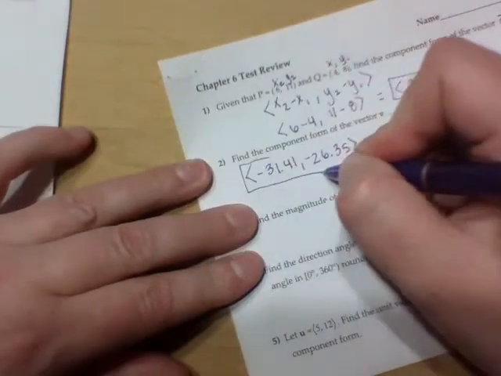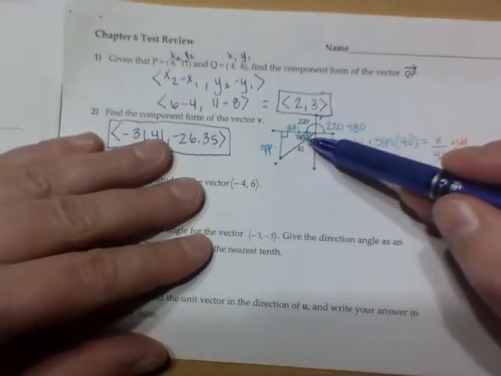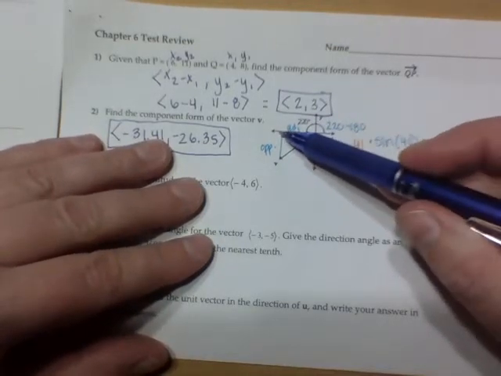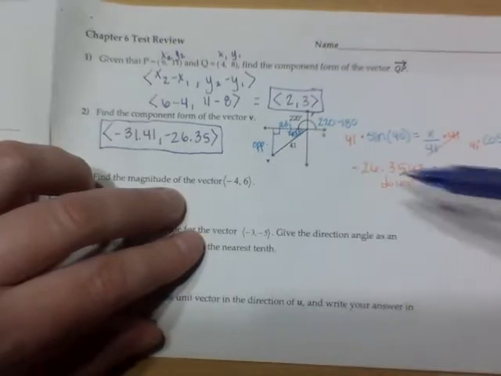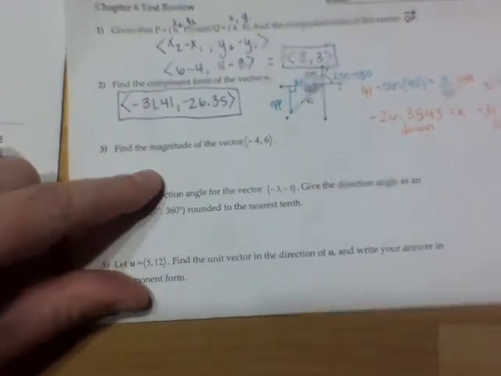And again, they're both negative because if we look at the picture, it's not actually 40 degrees, it's actually at 220 degrees. And so we do want to go left a certain amount and down, which will make them both negative. All right, moving on to finding the magnitude of the vector.